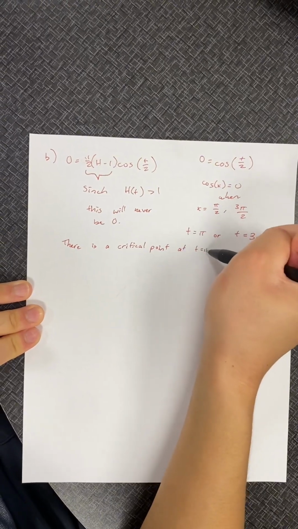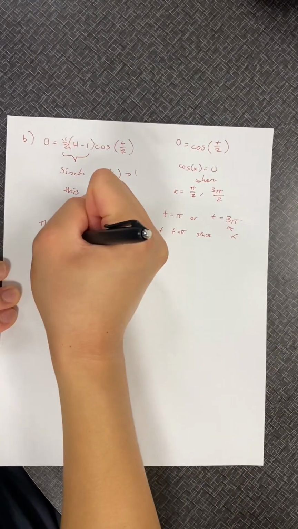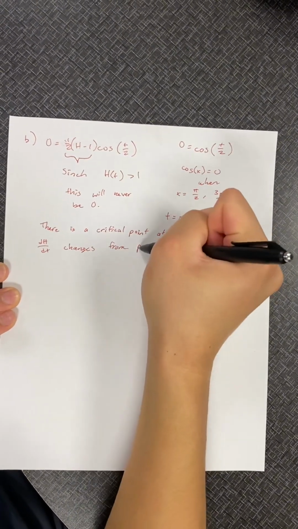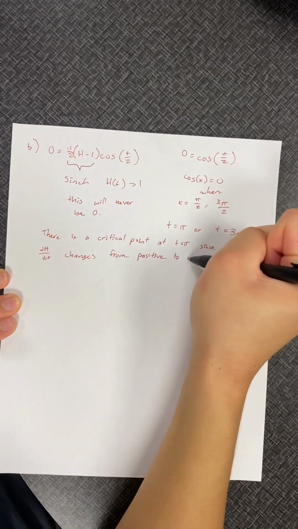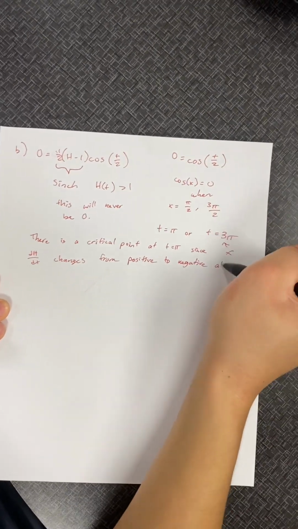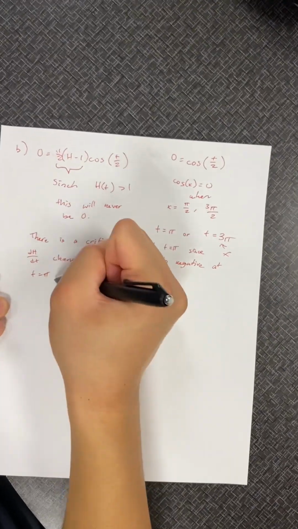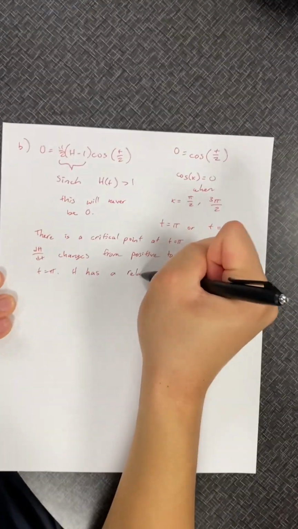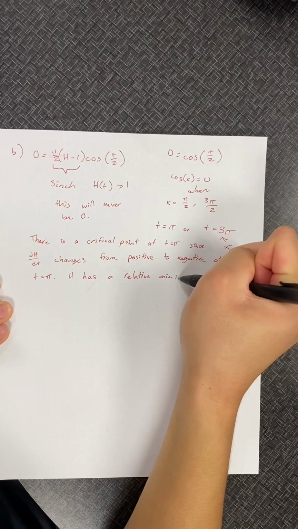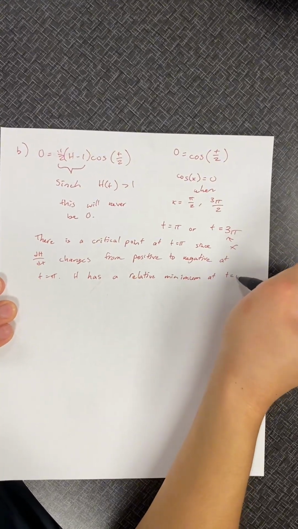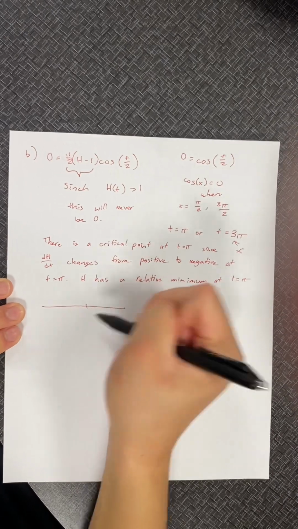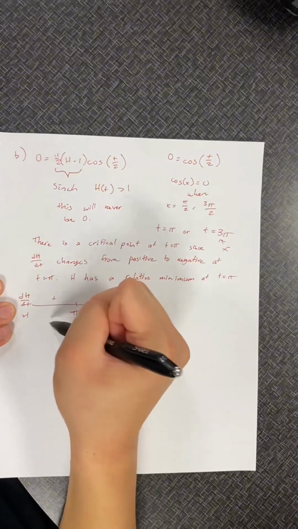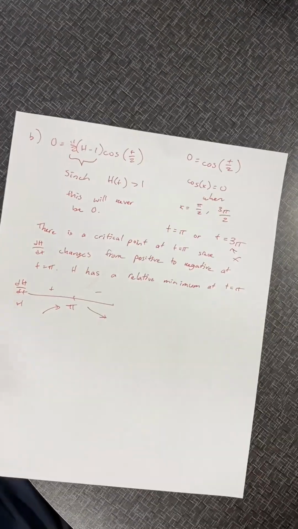at t equals pi, since dh/dt changes from positive to negative at t equals pi. h has a relative minimum at t equals pi. And this is because if you do the, I forgot what this is called, the graph thing for dh/dt and h, you plug it in, this is what you're going to get. That's why it's a minimum. Okay?